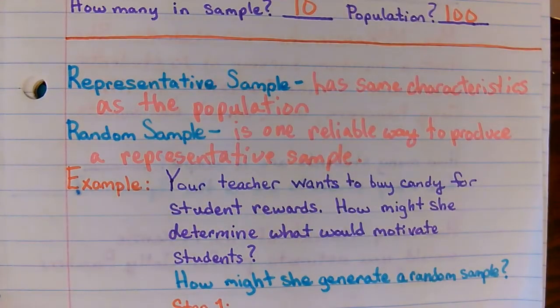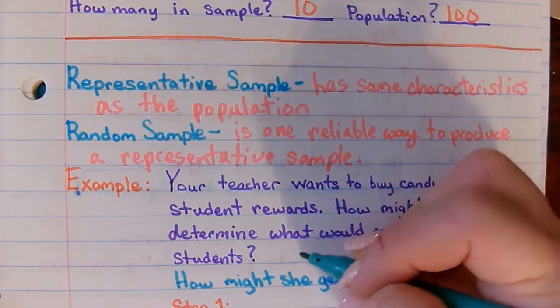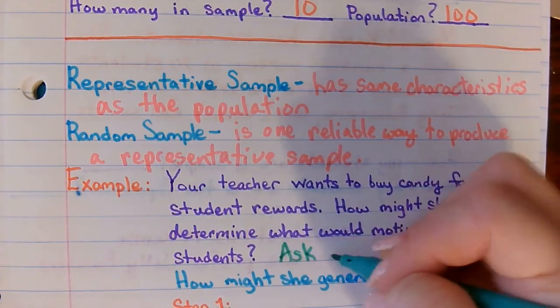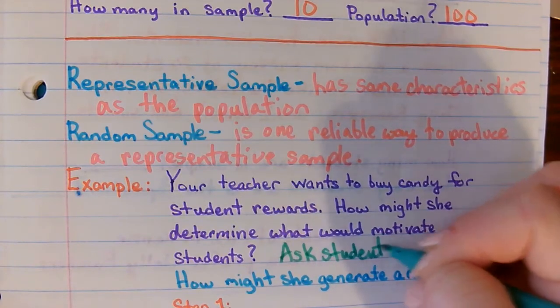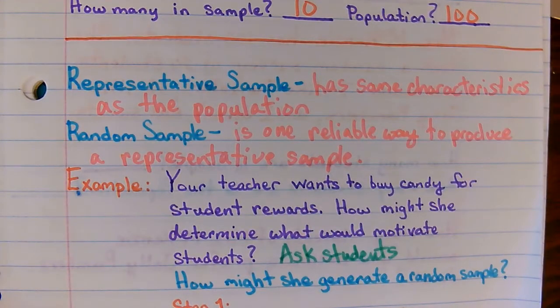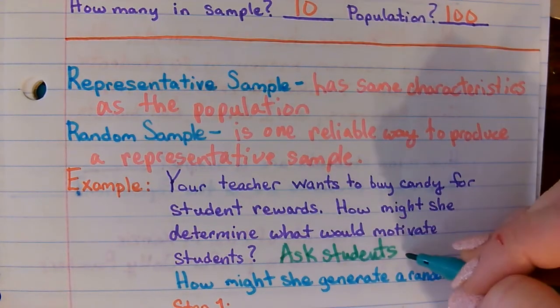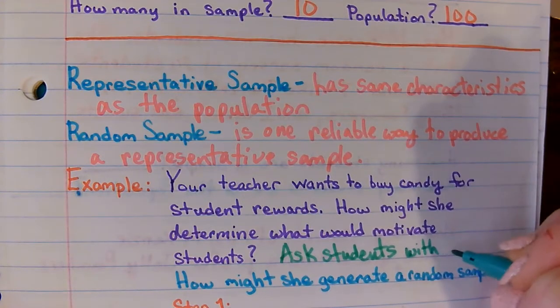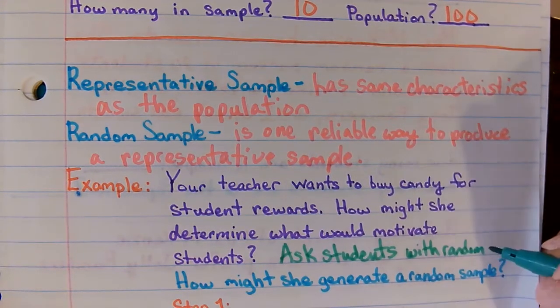Okay, now let's go into this example. To go into a representative sample, there are 5 steps that you should take. Okay, let's look at this. Your teacher wants to buy candy for student rewards. How might she determine what would motivate students? Alright, so she could ask students, but maybe she just needs to do a random sample, because does she want to ask all her students? So a random sample would make sense.